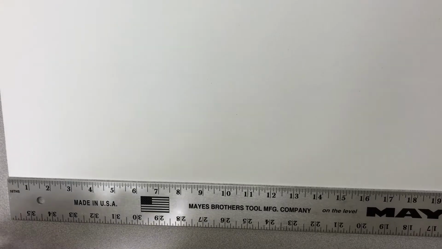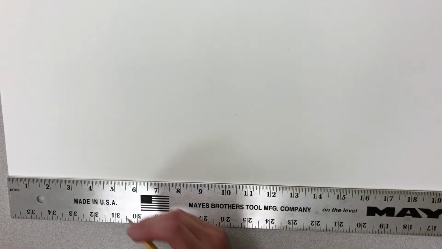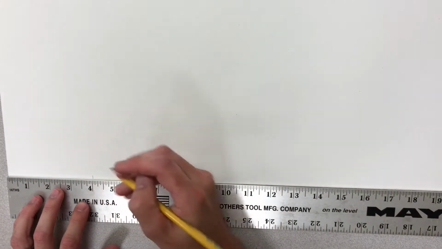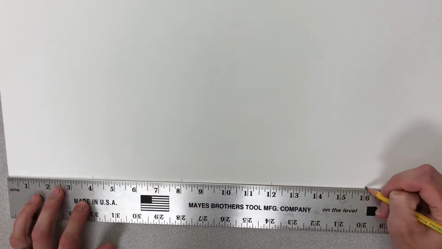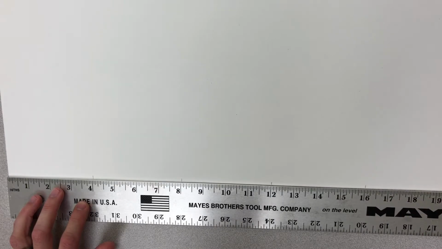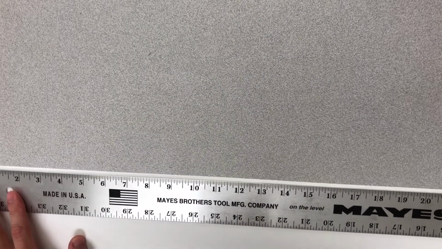Next up, we're gonna be making the grid. So this is gonna be a 3 by 4 inch grid. So I'm gonna start on this edge and mark out 4, 8, 12, 16, 20, and it goes to 24. And then I'm gonna be doing the same thing on the opposite end of this.